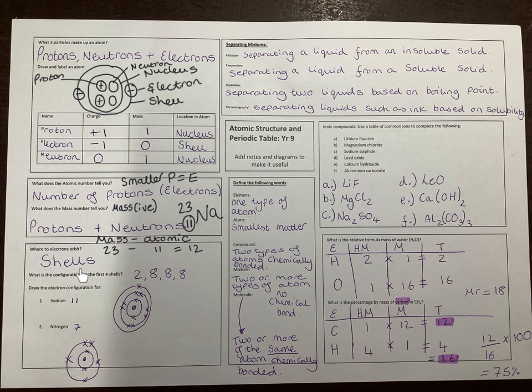Where do the electrons orbit? They orbit in the shells. What is the configuration of the first 4 shells? So 2 electrons can fit in the first shell, and then 8 in all the others. You've got to remember it's 2 in the first shell. For electron configuration then, we are using its atomic number, okay? So it's atomic number, which is the smaller number. So that's something to note. So we're using the atomic number, which is the smaller number.